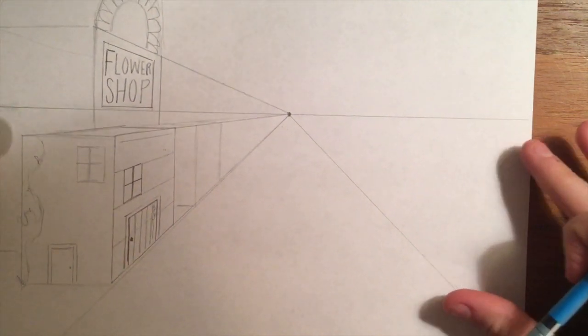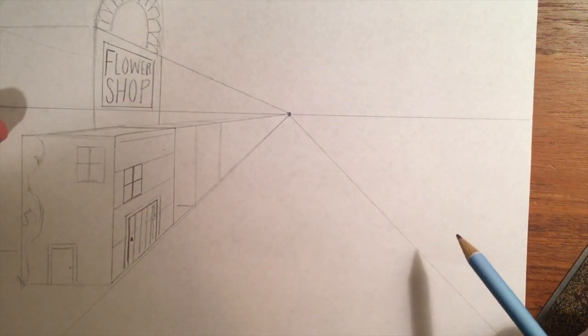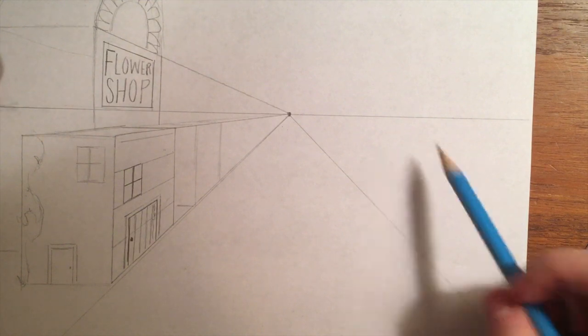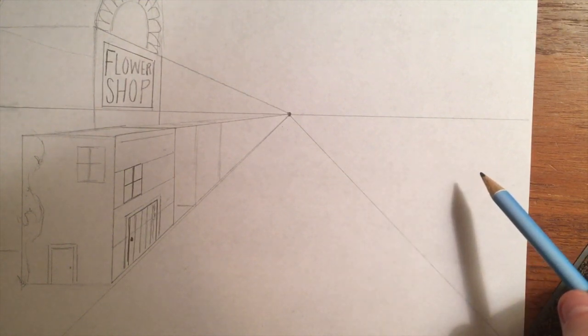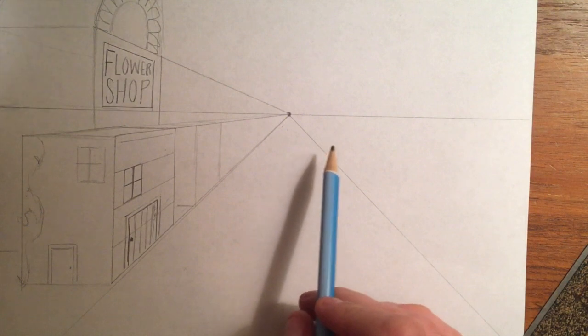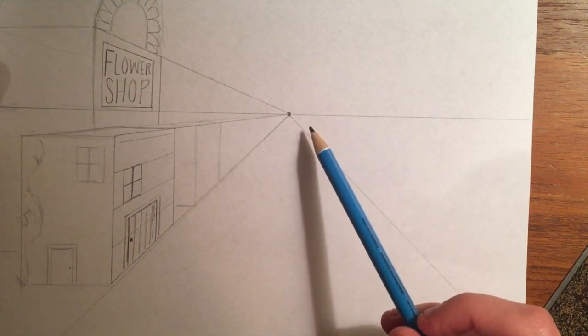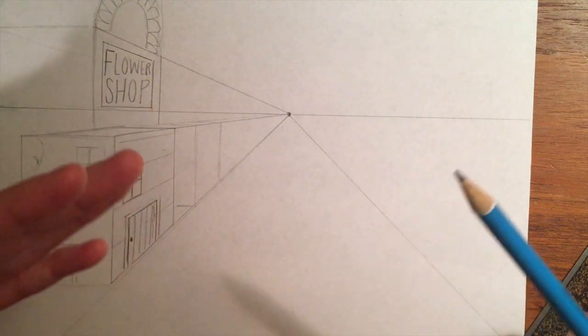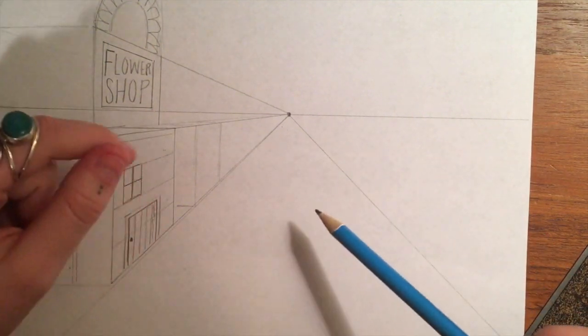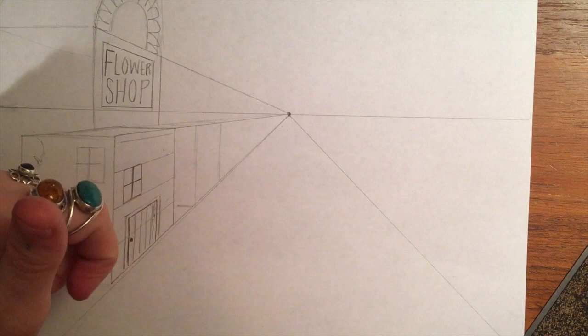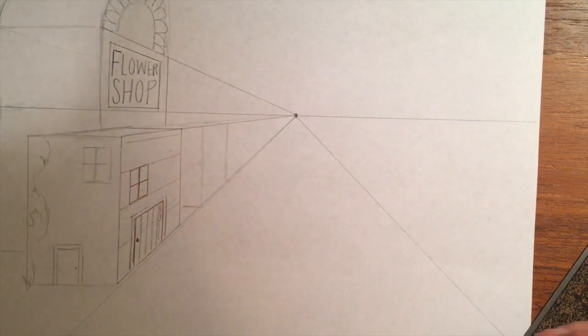Okay, really quickly, I would like to talk about adding more organic shapes into your perspective drawings. I know a lot of us were interested in drawing bodies of water or lakes or rivers or things like that, which is much different than drawing a road. So I will show you some techniques for that.